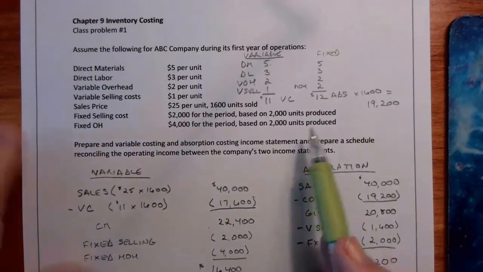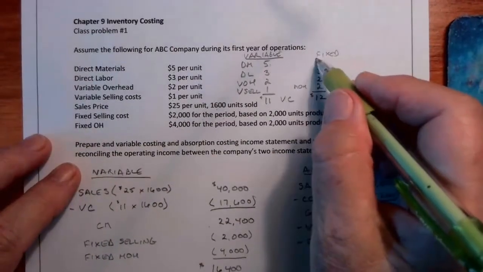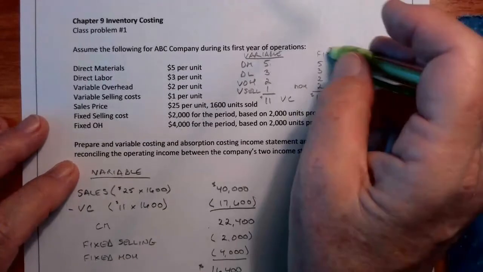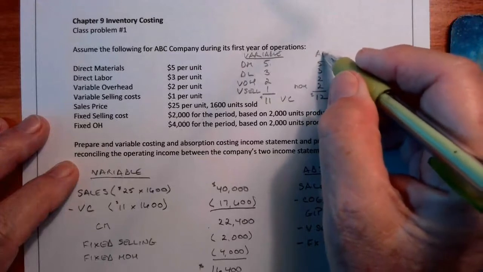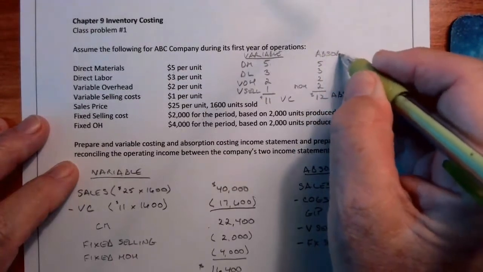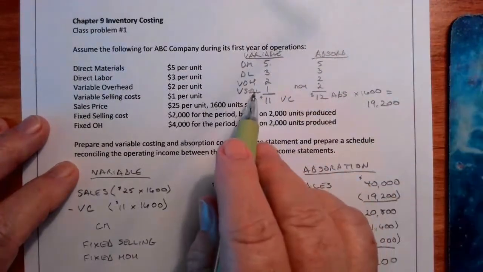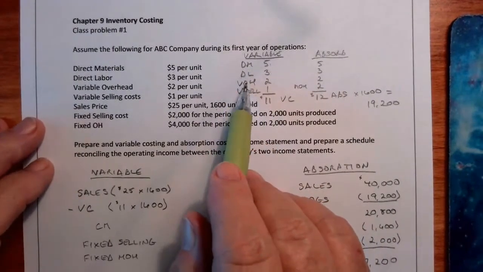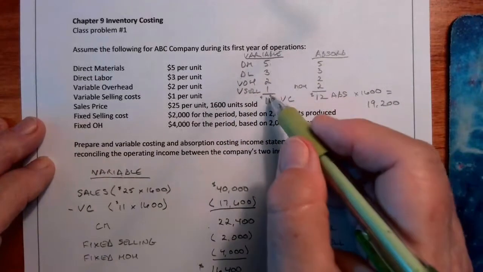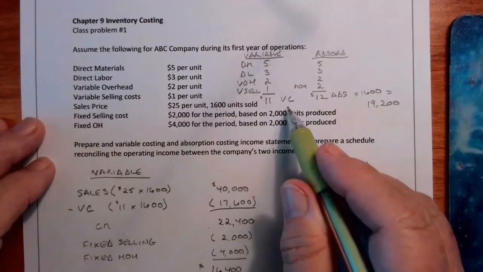Okay, so the first thing that I did here was add up my cost. First is my variable cost, and under variable costing, that includes variable selling. So I've got direct material, direct labor, overhead, and variable selling for an $11 per unit variable cost.